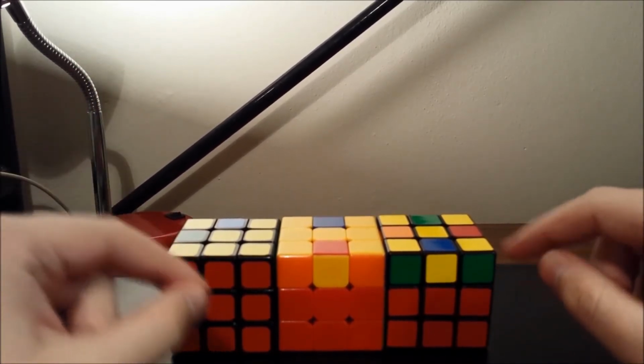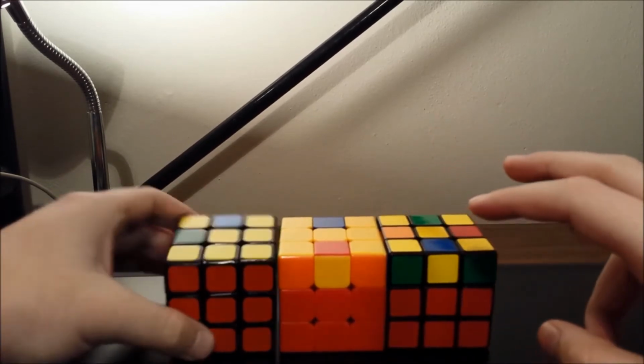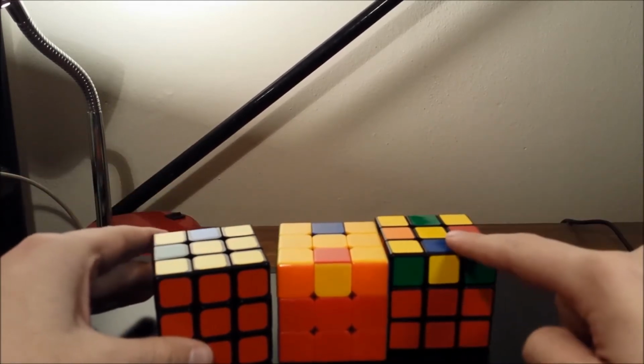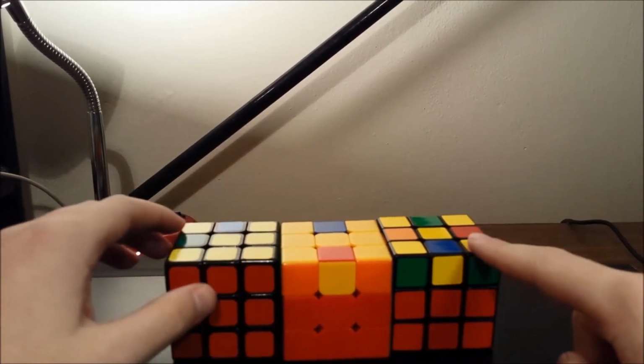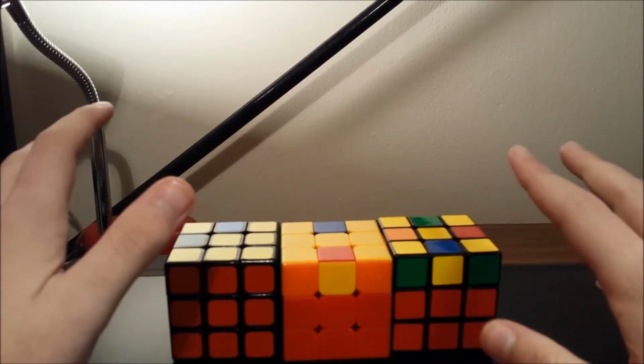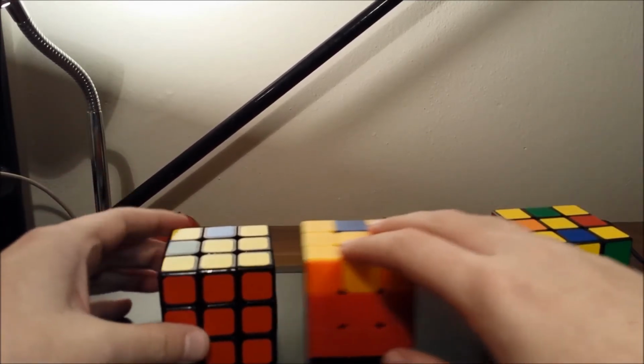Now you could technically solve all 3 of these with only 2 algorithms. The algorithm that you use for this one, you can use on this one twice, and it will do the exact same thing. But I'm going to show you both ways to do this one. This is the hardest one, but it's really not that bad.